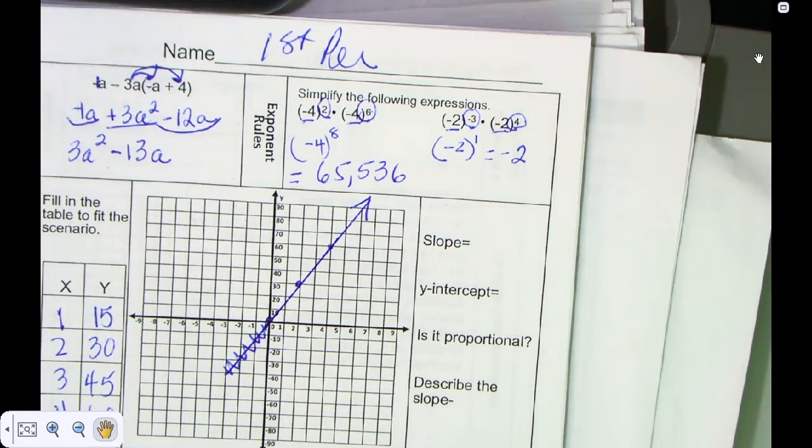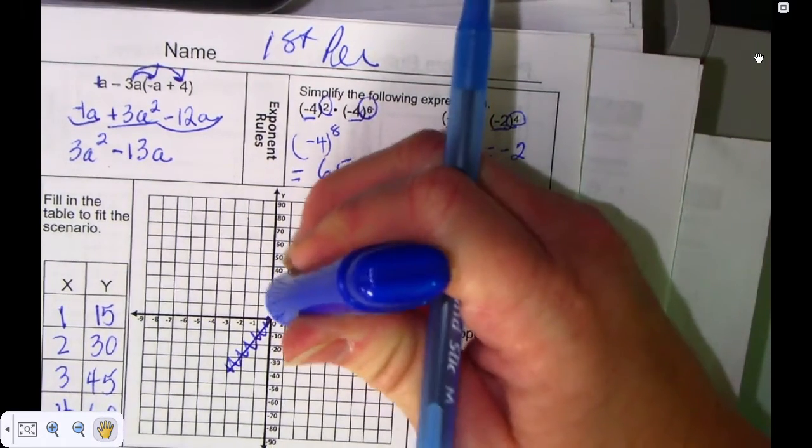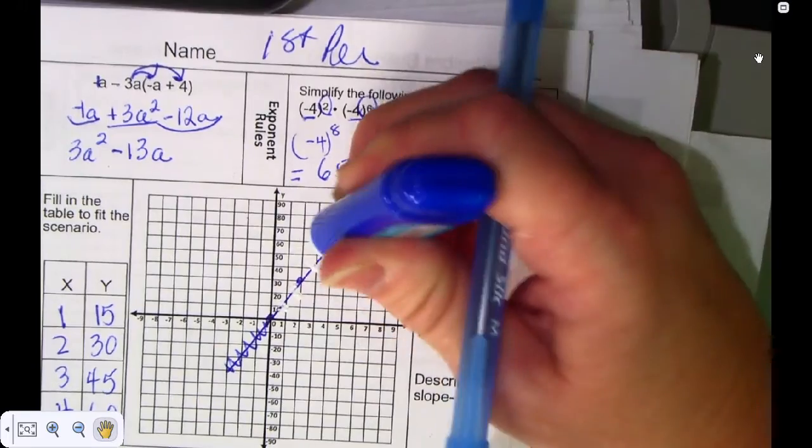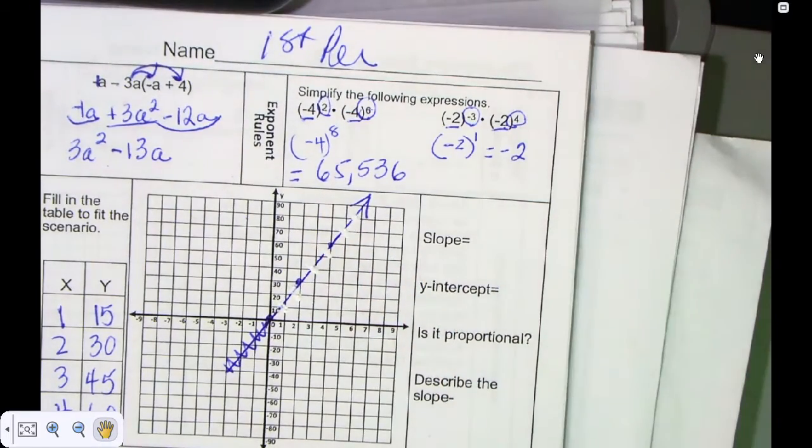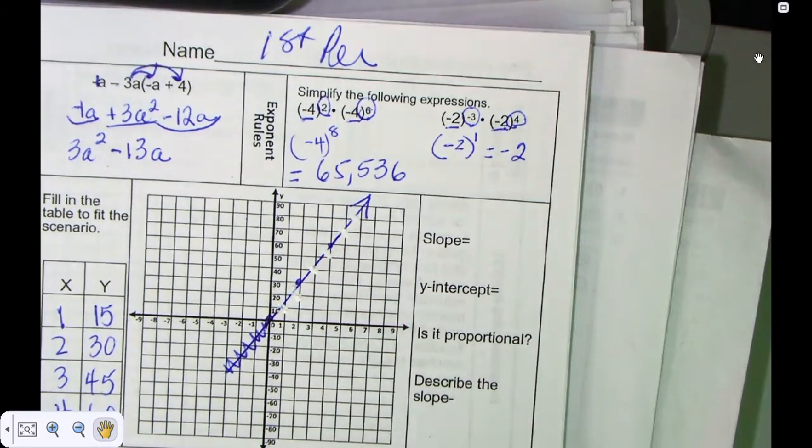There's another thing I shouldn't have done. And that is, can you rent the car for 1.5 days? No. 3.5 days? No. So really, it should be a dashed line. Okay? So you know that it's only on the whole number amounts. It's discrete. This is a discrete graph.